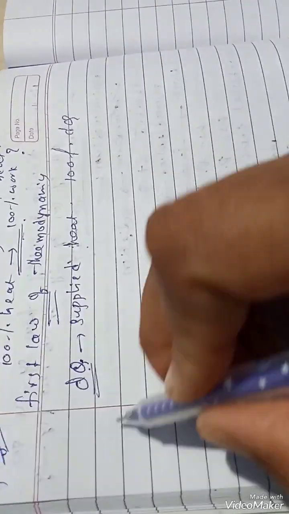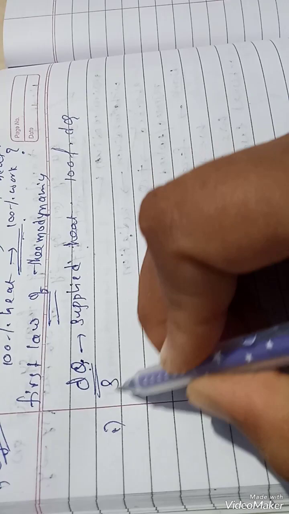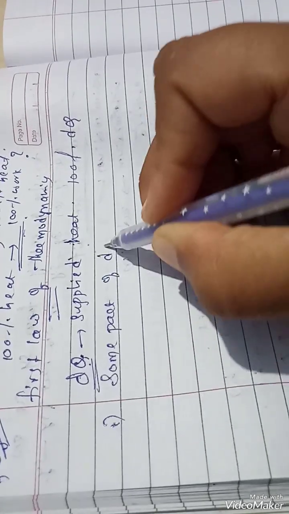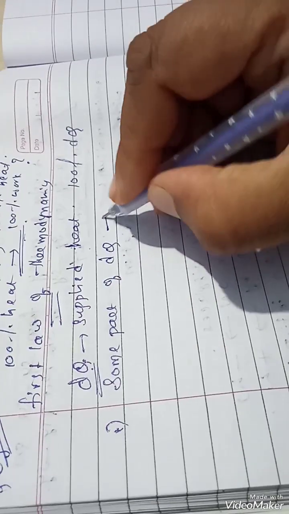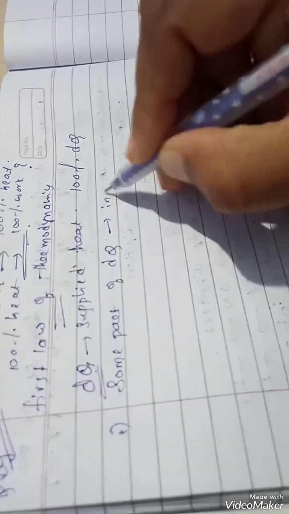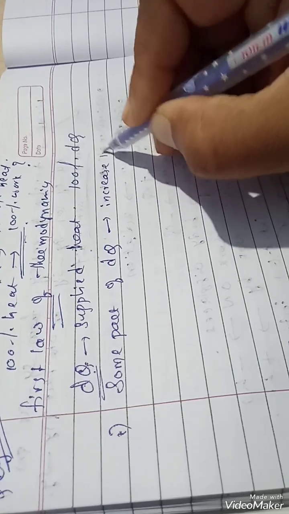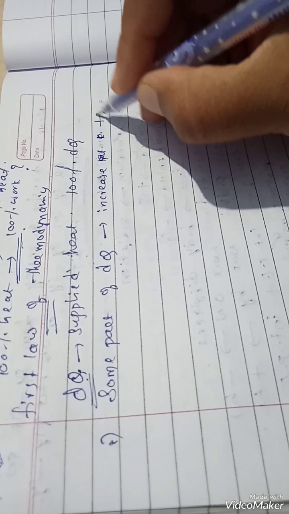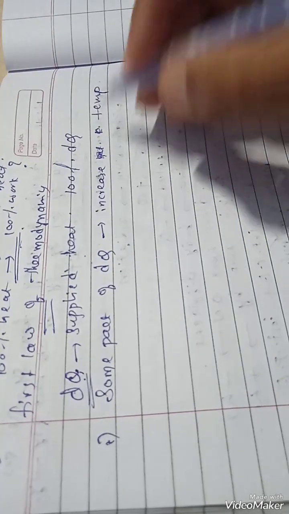Now what is happening in that? Some part of dq is used to increase the temperature of the system.